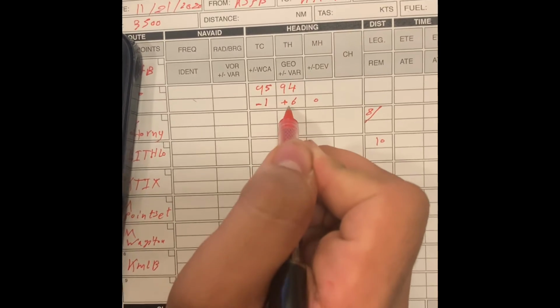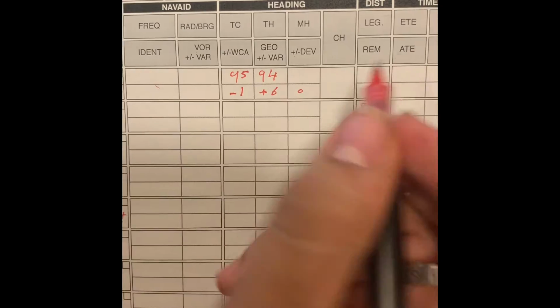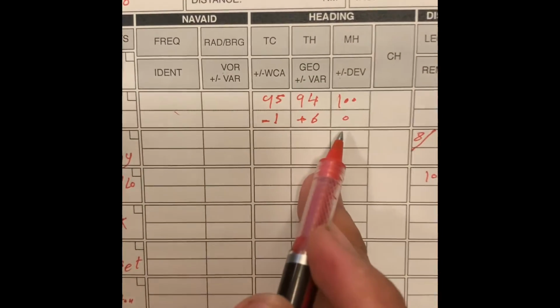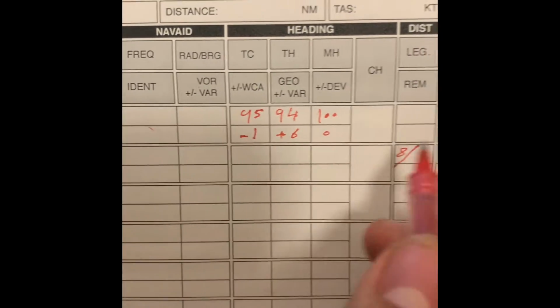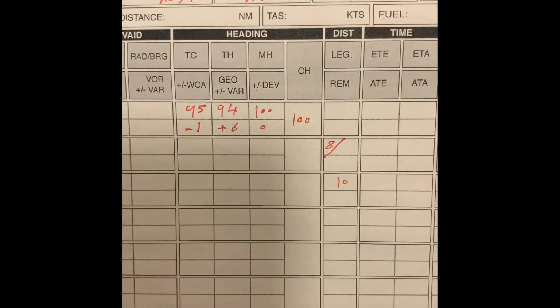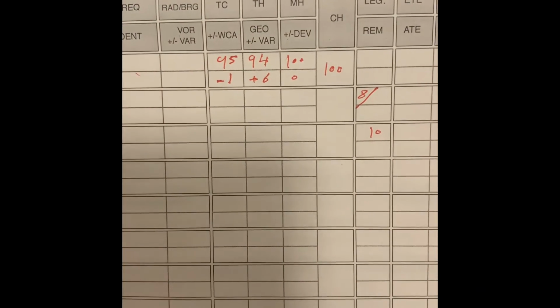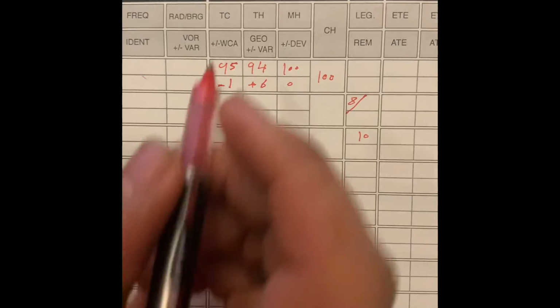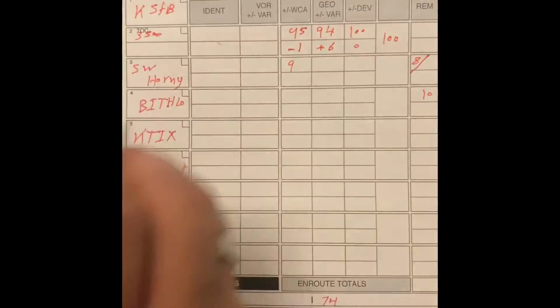We're gonna add 6 with the variation from the isogonic line. It's gonna be 100. Since we said we have a really good magnetic compass and we have 0 deviation, we're gonna leave it at 100. And that is the heading that we're gonna be having on our airplane when we're traveling from Sanford to our first point, which is Lake Harney. It actually will be the same thing in here, 95.